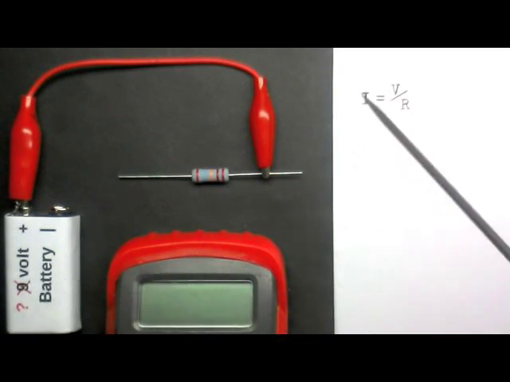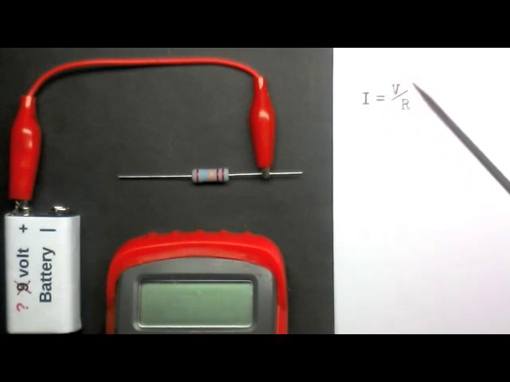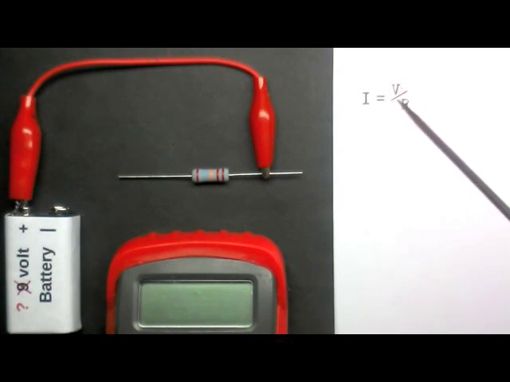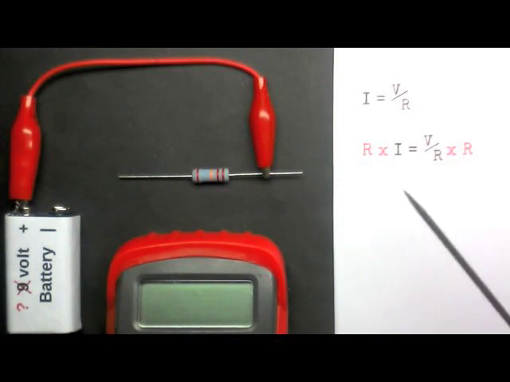In the last example, current was the unknown value. That was the value by itself. Now voltage is the unknown value. So we need to get this by itself. And we can do that algebraically. Since this is division, we undo division with multiplication. So we'll multiply both sides by resistance. We multiply both sides by resistance.